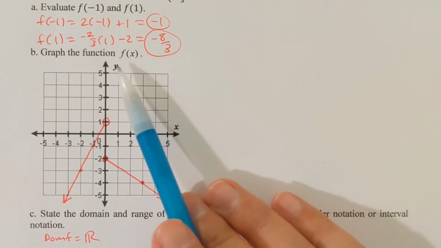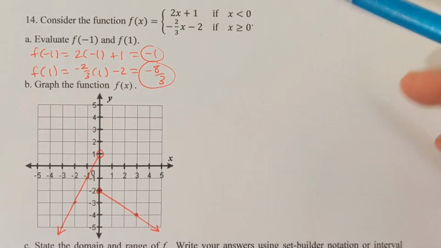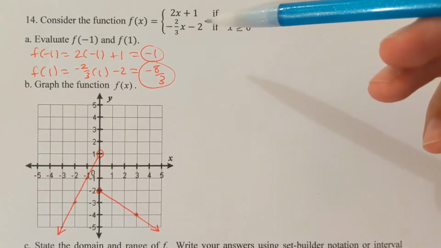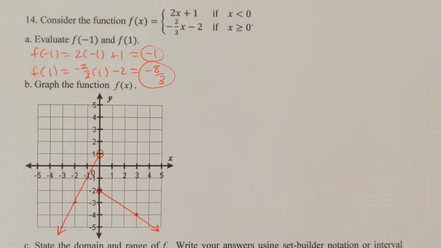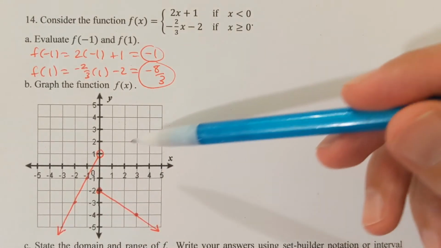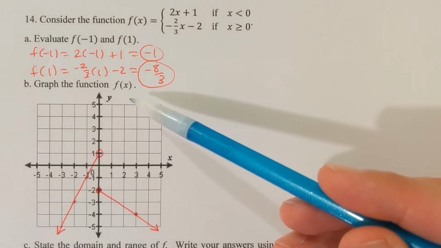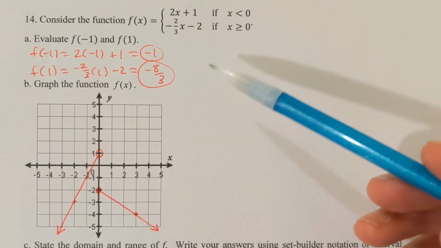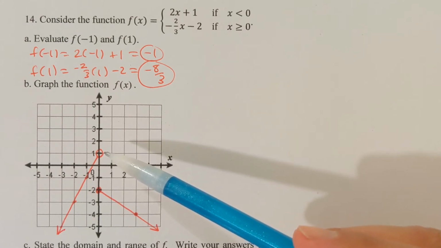Okay, part B, graph f of x. So I've got y equals 2x plus 1 if x is less than 0. That's got a y-intercept at 1 and a slope of 2. So I need to go up 1 and to the right 2, up 1 to the right 2, or down 1 to the left 2, down 1 to the left 2. And I can draw that first piece there. Now I don't want the whole piece. I only want the part that's got x less than 0. So x is less than 0 means that I've got an open circle there at (0, 1).